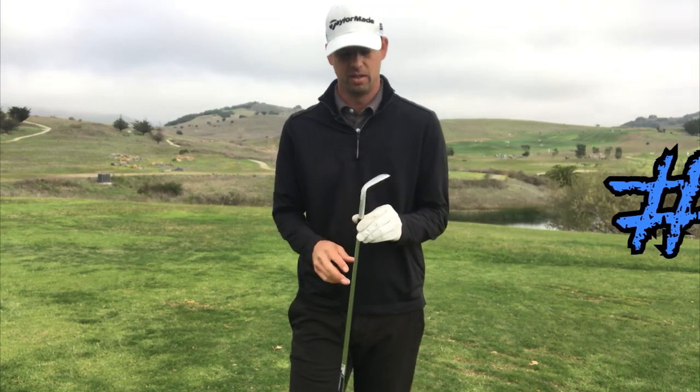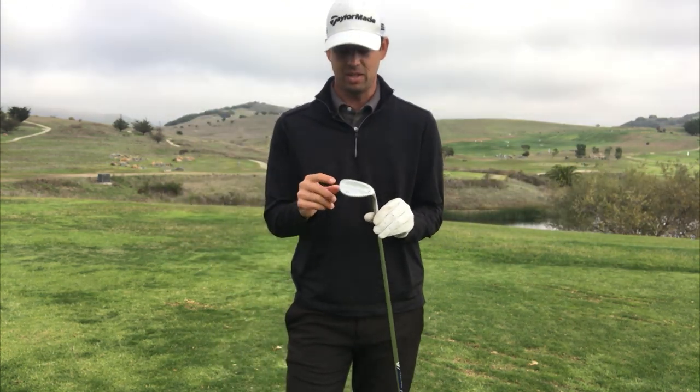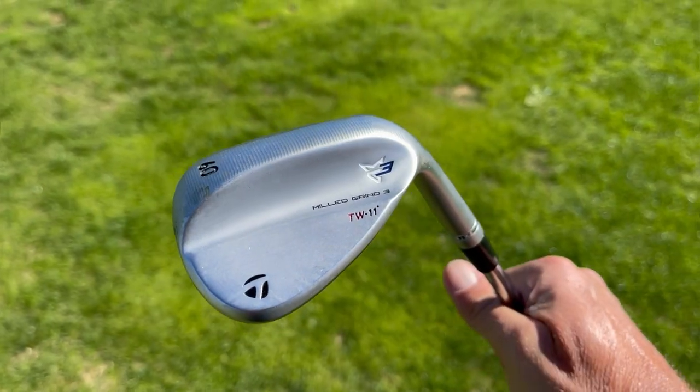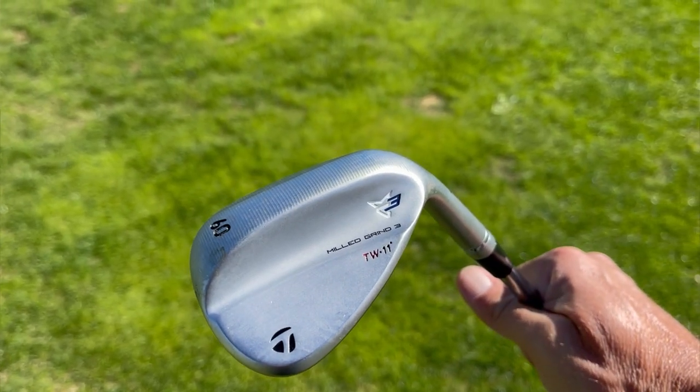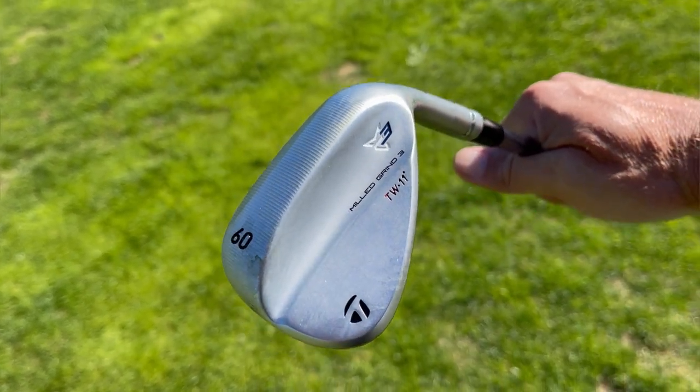So how many of you know, when you grab a wedge out of your bag, what that extra little number is, maybe next to the 60-degree or 56-degree number, which is your loft? Obviously everybody knows that's your loft, but what's that extra little number that sits down there? You can kind of see it right there.